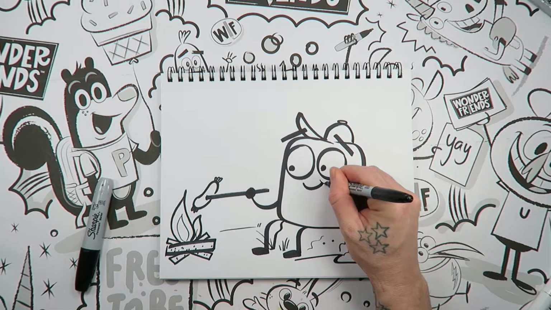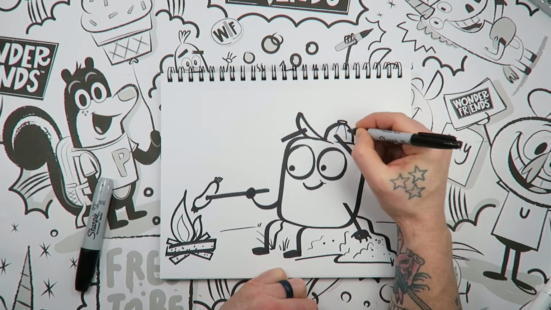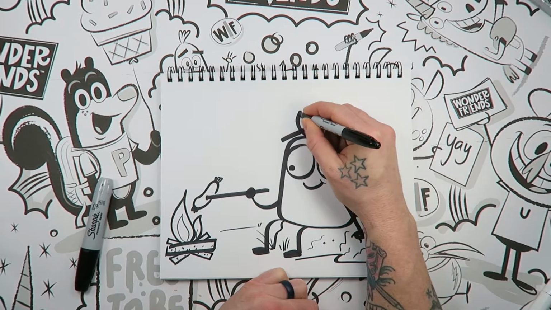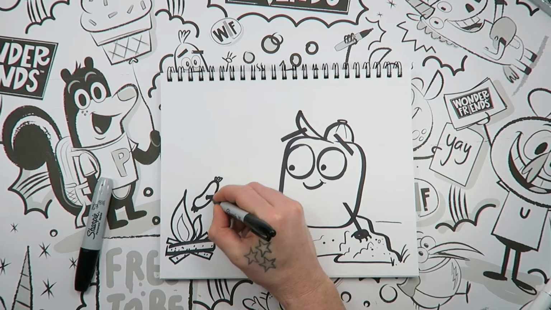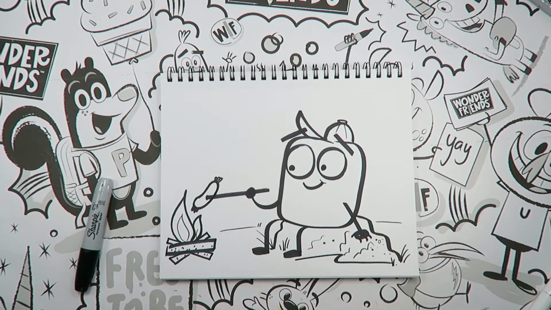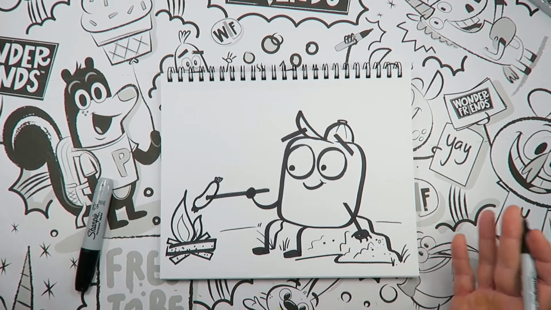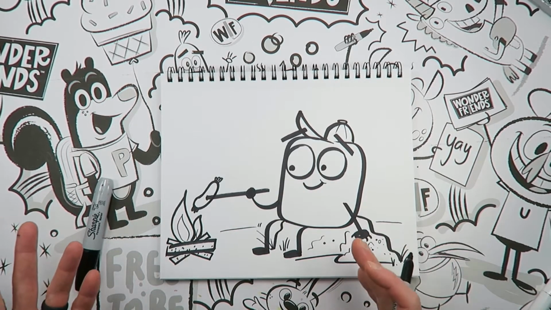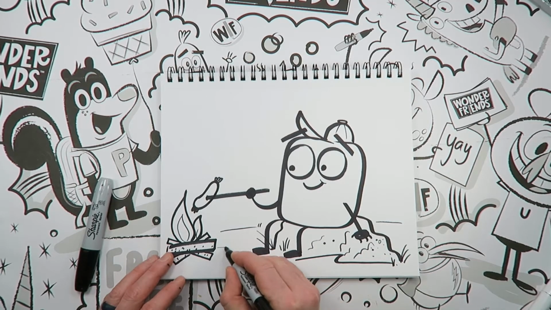If you want to add any extra details in there, like maybe you want to put a design on a hat, or you want to clean up any of your lines, maybe you're thinking, like I am right now, "I really wish I would have drawn this with a thinner marker, it would look better." All those things, you can do if you want. Just get a new piece of paper and start over.